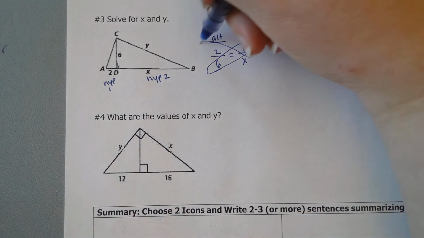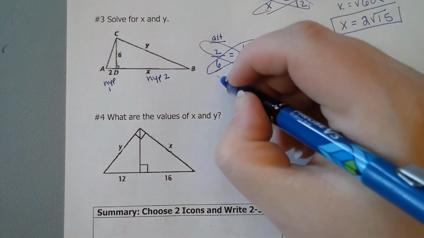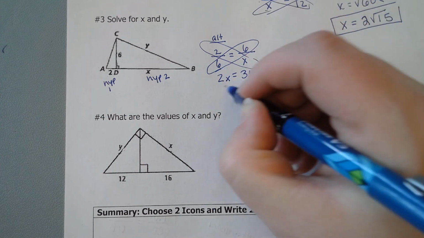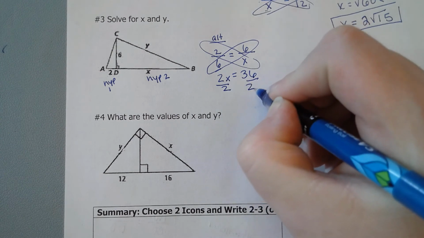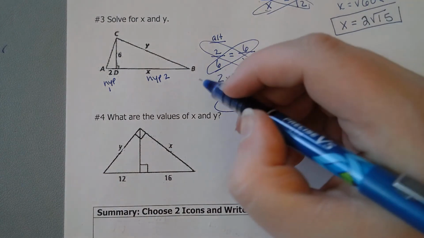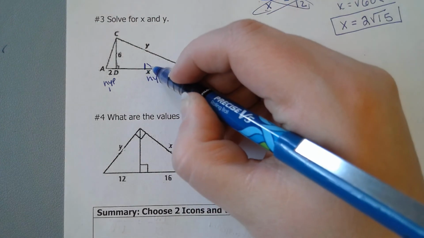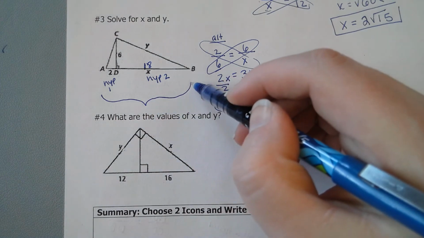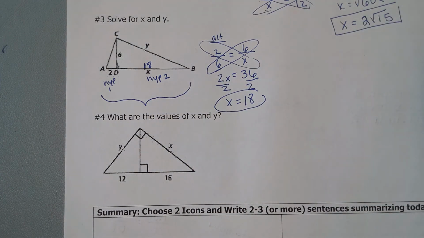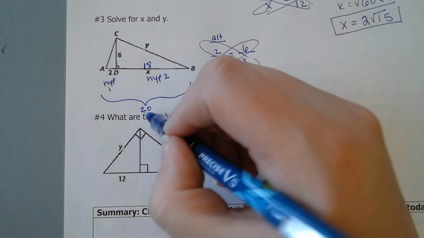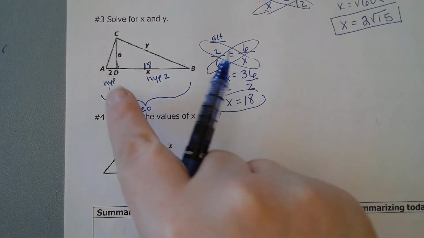I'm going to cross multiply. 2 times x is 2x. 6 times 6 is 36. Divide by 2. X equals 18. Awesome. So now this value here is 18. If this is 18, how much is the entire hypotenuse? You should have said 20, since 2 and 18 make 20. Now let's go ahead and look at y.